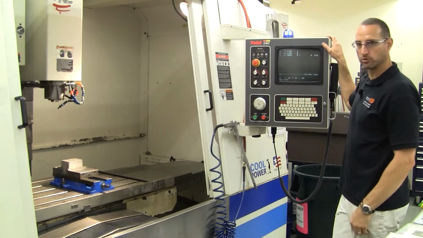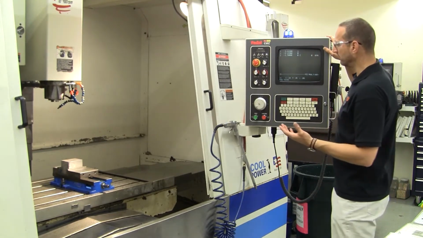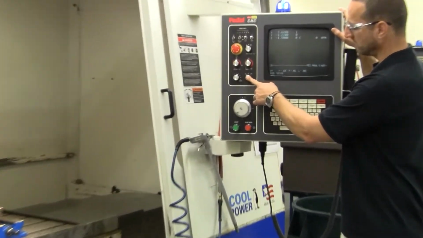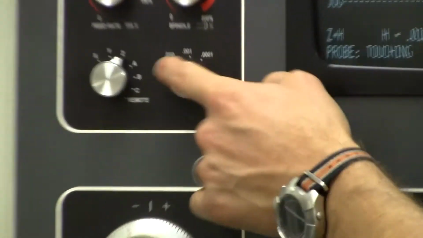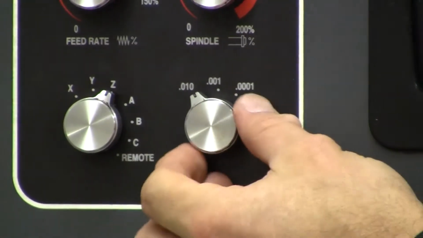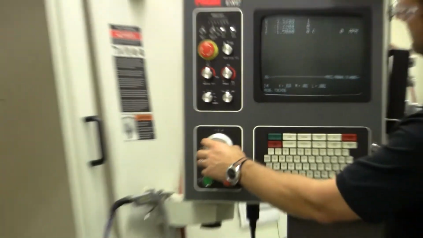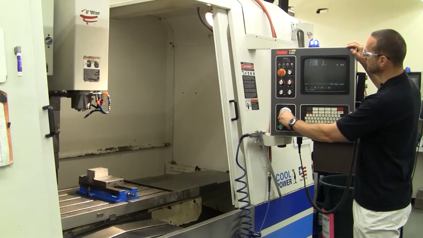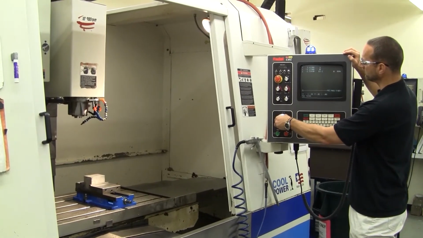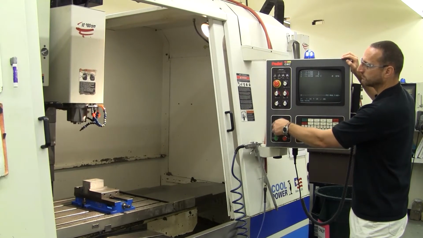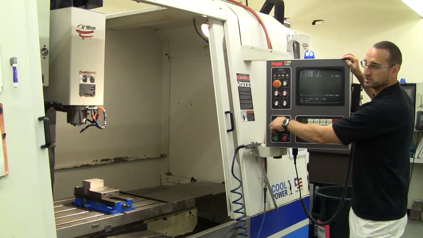The next thing that we have control of is the increment of motion. Currently we are on H, 10,000ths, and we've got our little indicator dial right here that you can see is pointing at 10,000ths. If I want to move at a finer increment, I can switch it to 1,000th of an inch. We've changed now to the M, so M is equal to 1,000ths. And as I dial this, we should see motion on the third place decimal instead of the second place decimal. So there we are, moving in Z one 1,000th of an inch at a time, which is much slower.